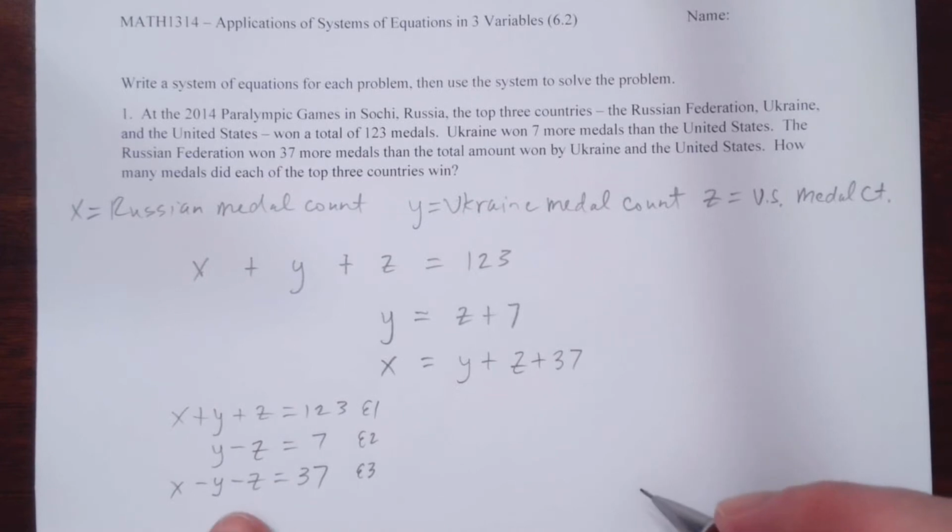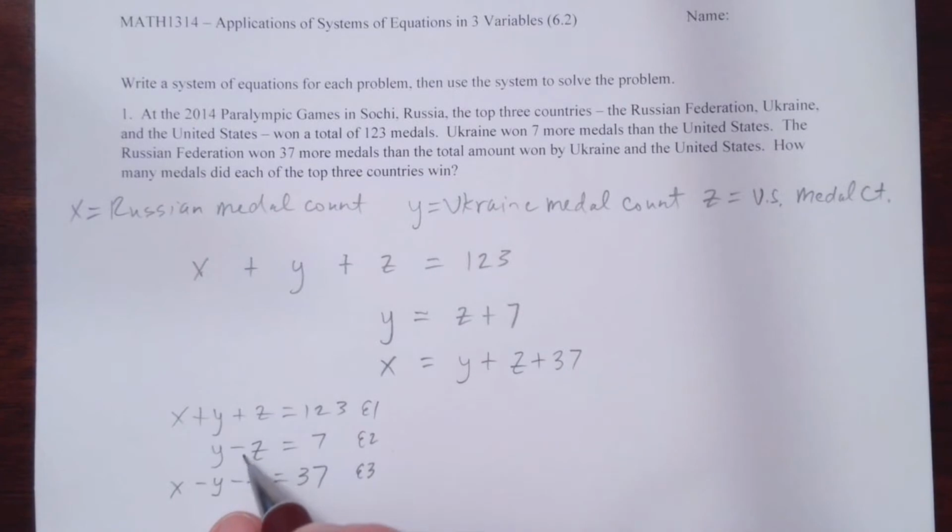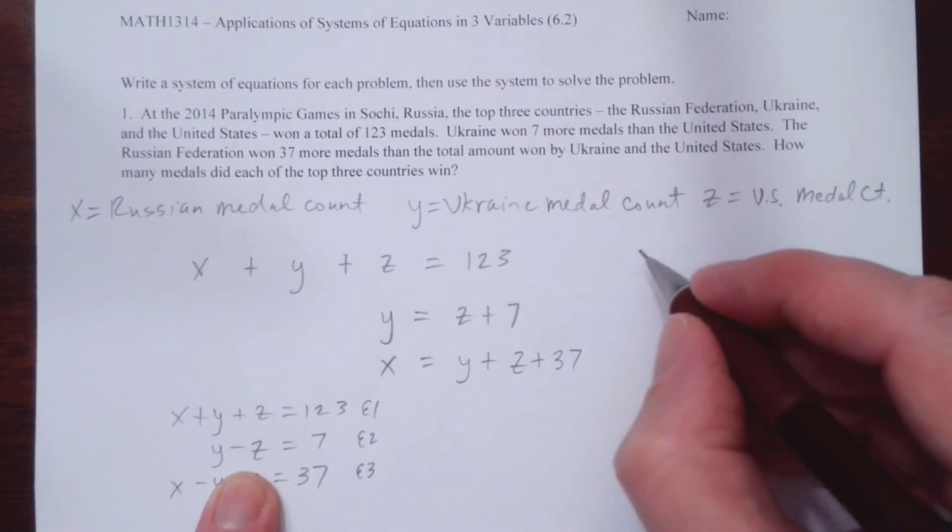Now, I'm looking at these and I'm thinking I'm going to go ahead and eliminate, really I could do y or z. So we have an equation here in y and z.